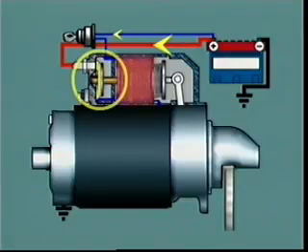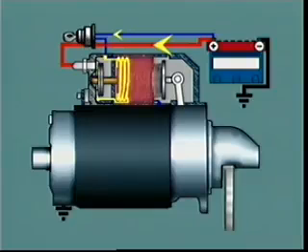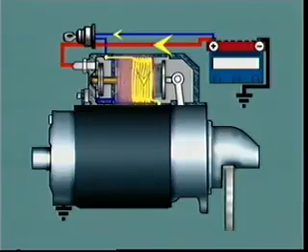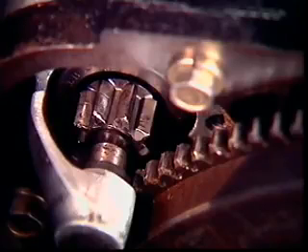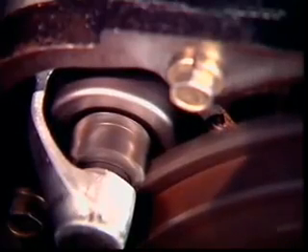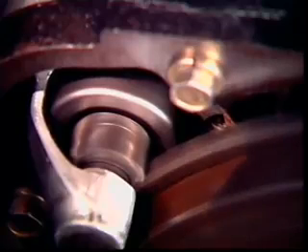Bridging the contacts also short-circuits the pull-in winding, and the plunger is held in position by the action of the hold-in winding only. The pull-in winding is short-circuited because battery voltage is now being applied to both sides of the winding, and this stops current flow through it. During engine cranking, the action of the helix on the rotating armature shaft causes the pinion to be forced as deeply as possible into the flywheel ring gear, and this holds the pinion in mesh.